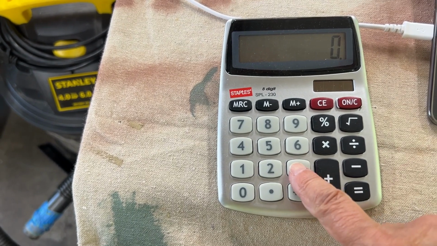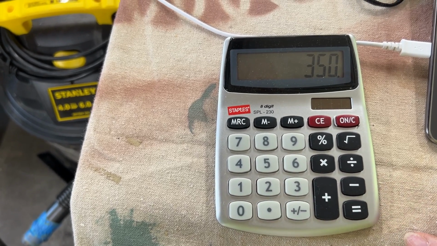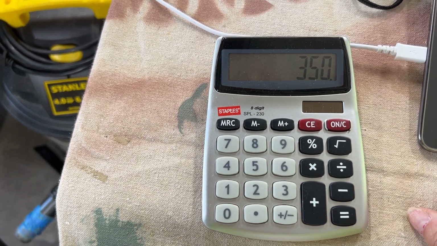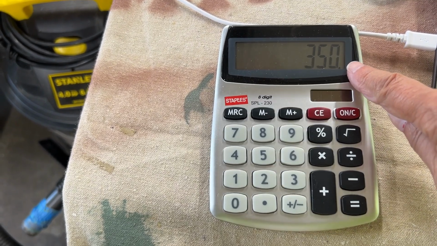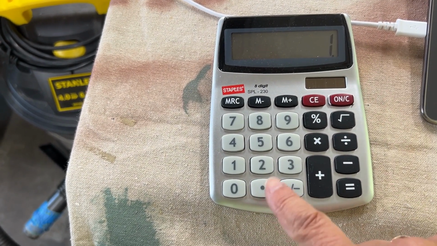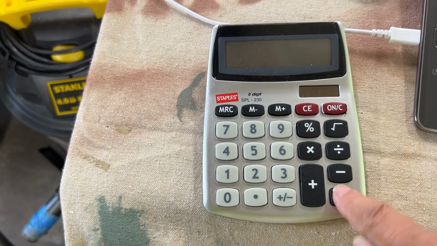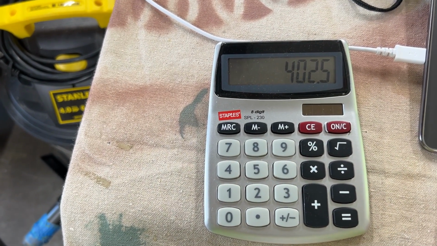Let's say it cost me $350 to do the work and to pay for the cost of the item. If I want to charge for materials, I would take that number, 350, and I would do it times 1, which is the 350, 0.15, which is the extra 15%, equals $402.50.